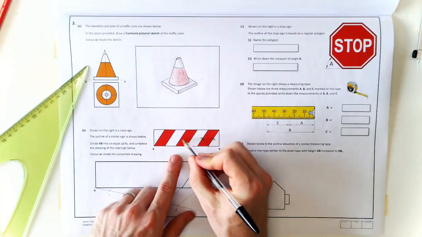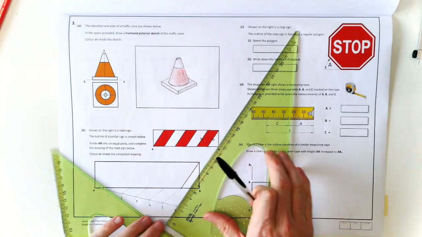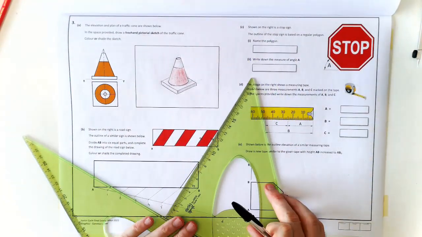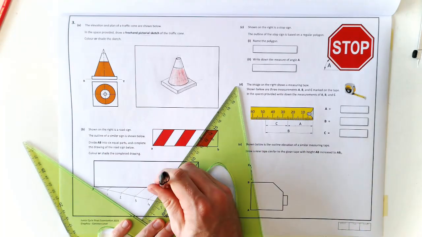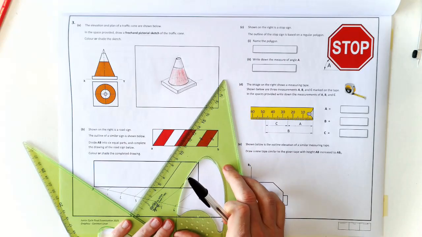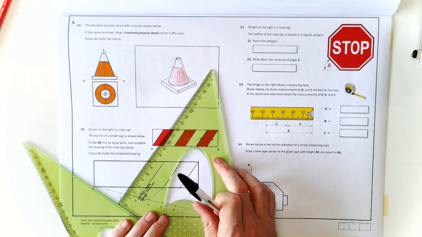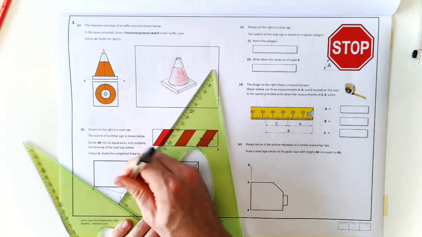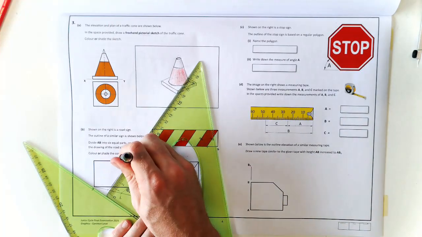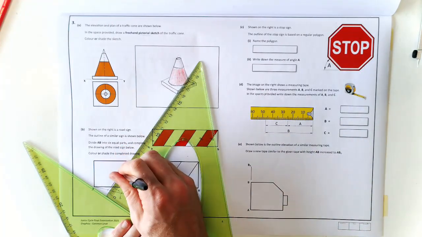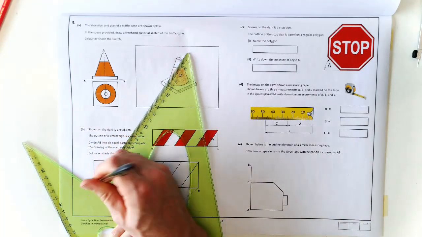Okay, and now all of these lines will be parallel to that. So I'll need my sliding set squares again. This way. Slide back. There's my parallel line. So these can all be heavy lines. And last one then. Okay.